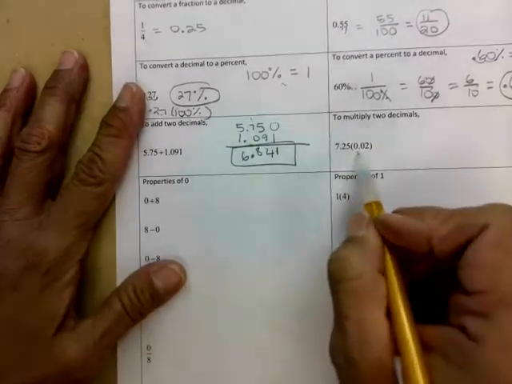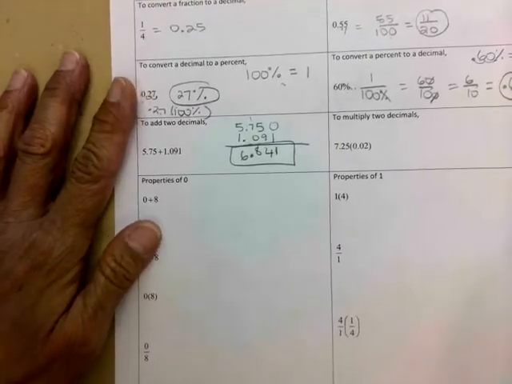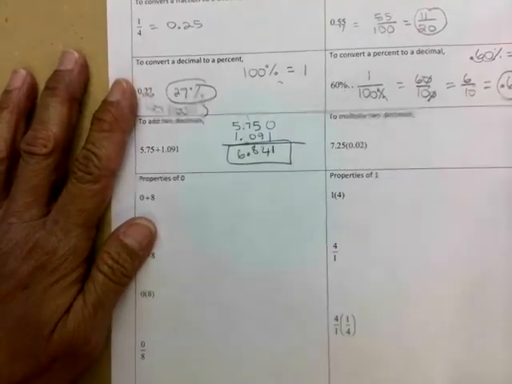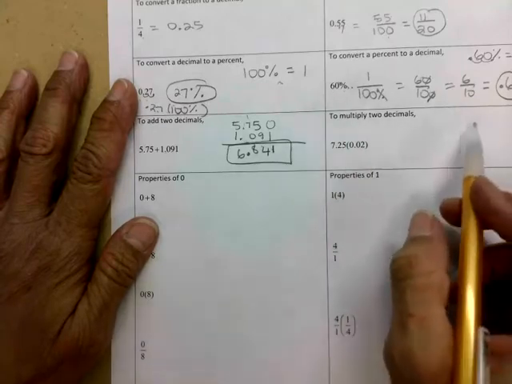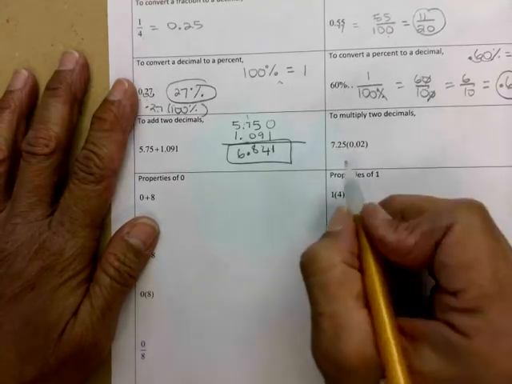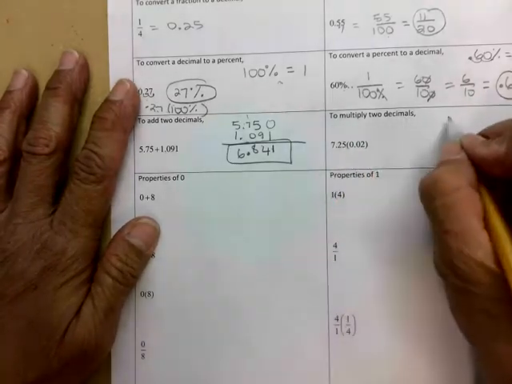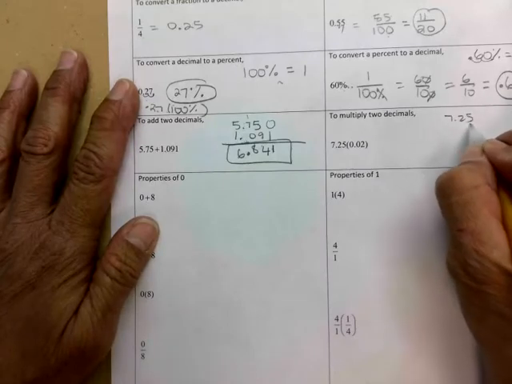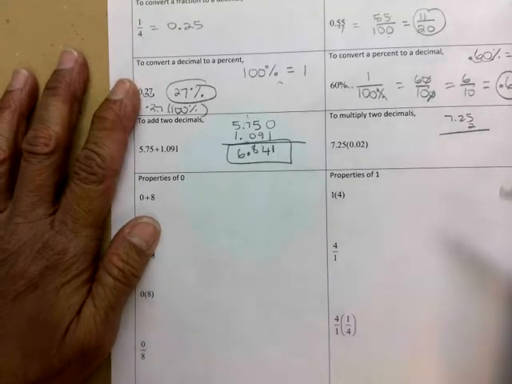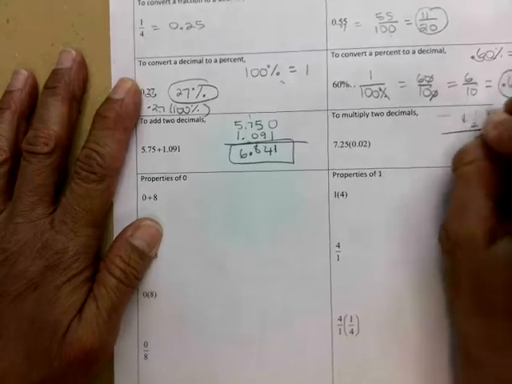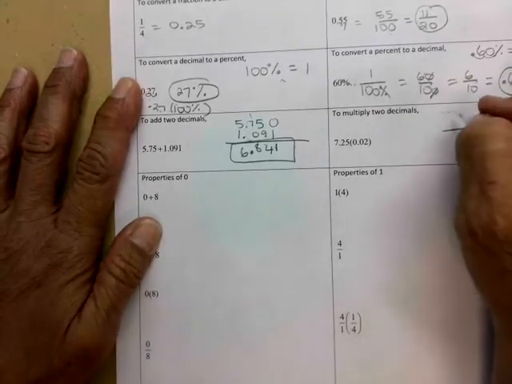To multiply two decimals, again, you're probably going to use your calculator, which is totally fine. But if we didn't, we can ignore all of the decimals and just do 725 times 2. I said ignore the decimals, didn't I?